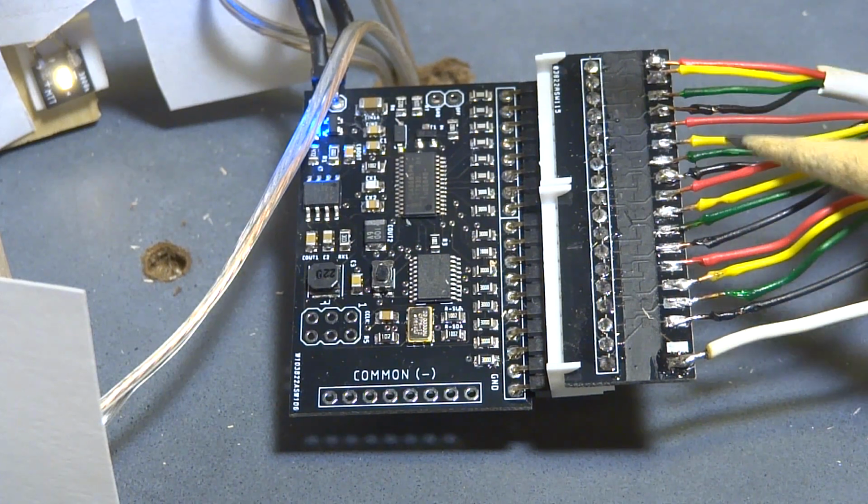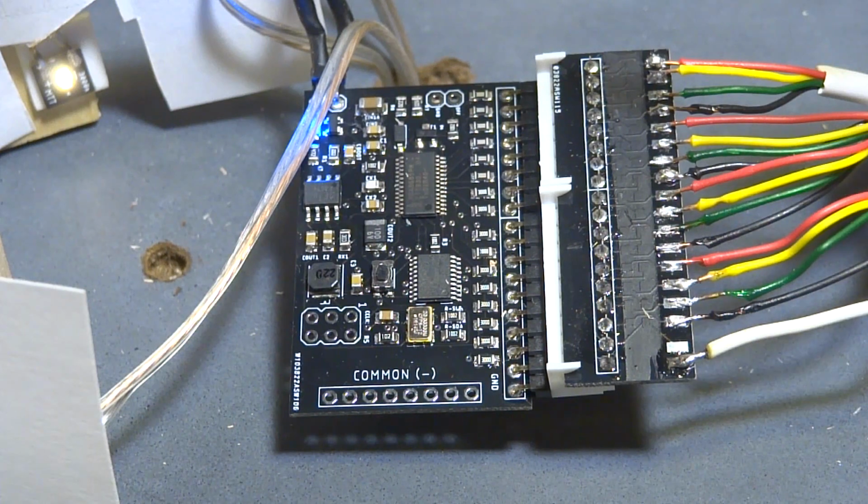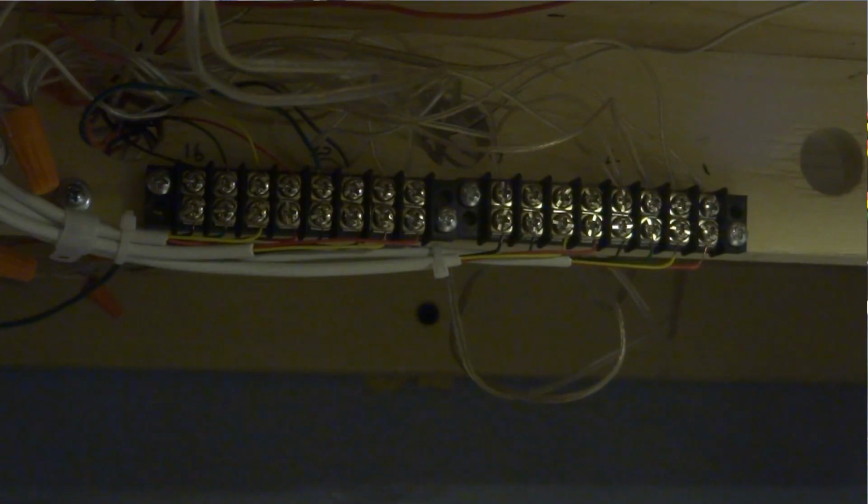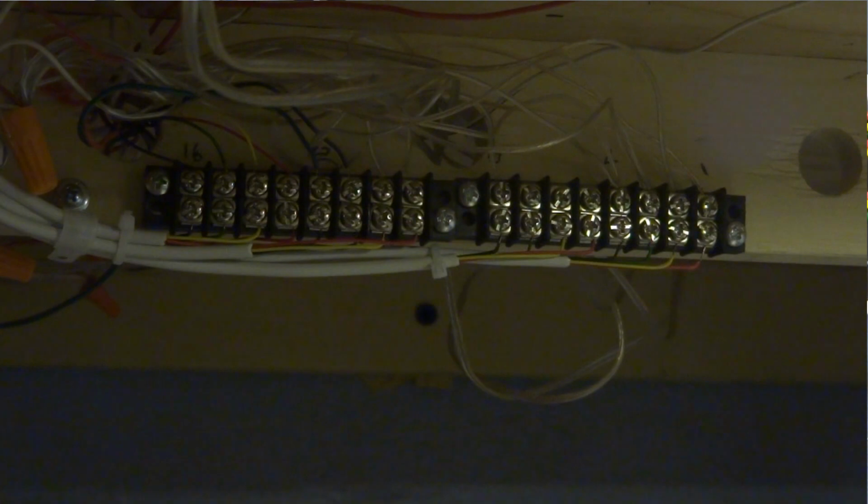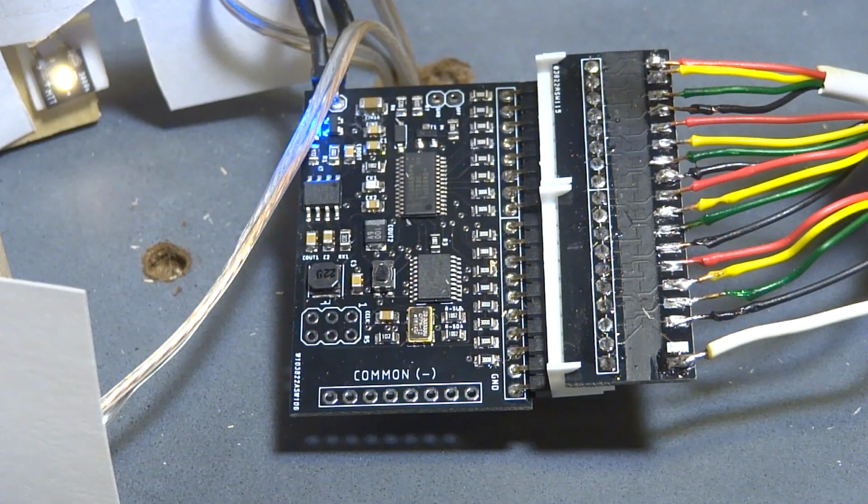You can see here I soldered on all 16 pins on this connector, and then underneath the layout I have terminal strips so that I could, just with a screwdriver, attach any of the lighting that I want to on the layout.